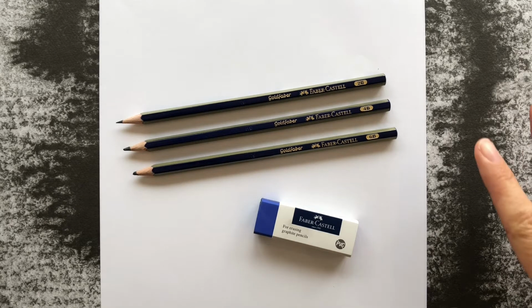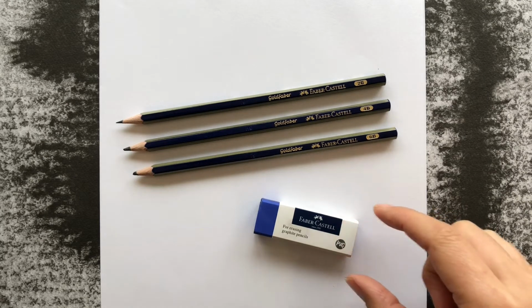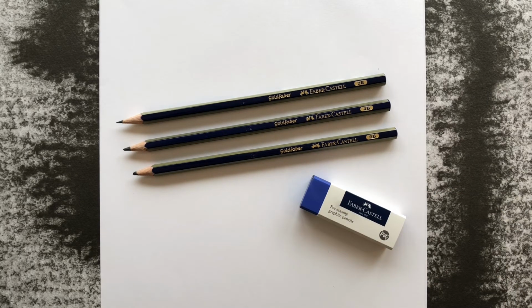So I'll be using the Faber-Castell graphite pencils, 2B, 4B, 6B, and also this eraser that is for the graphite as well. So let's have a look at our mousse.